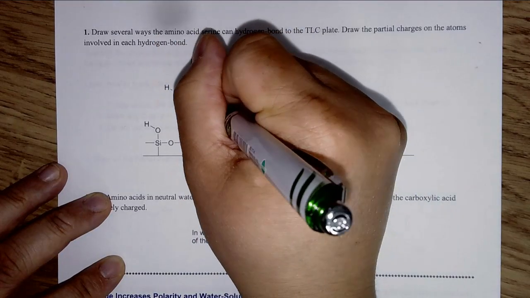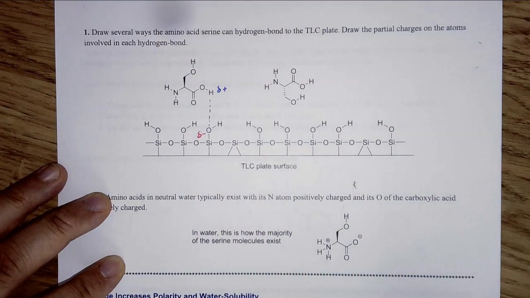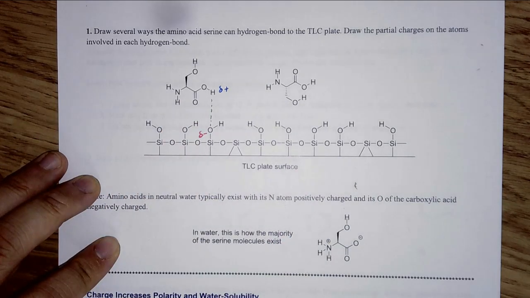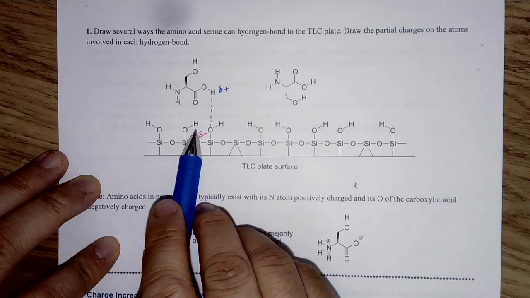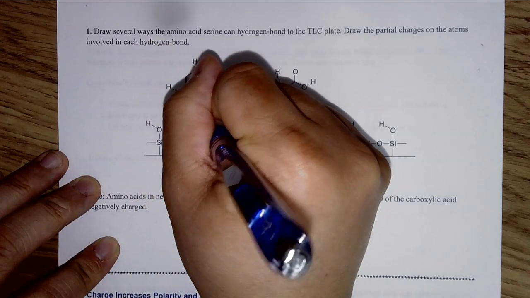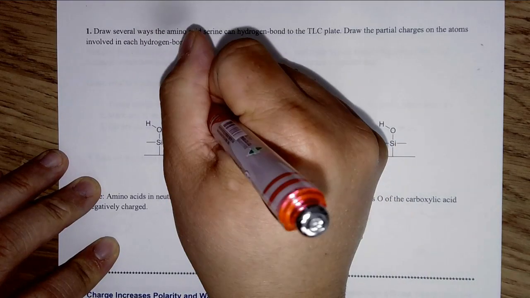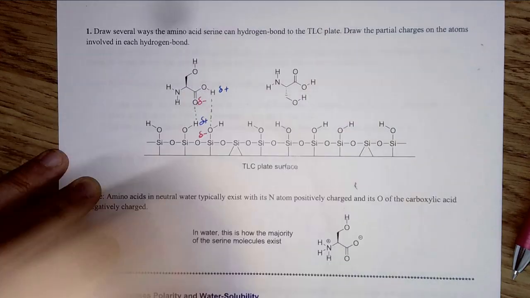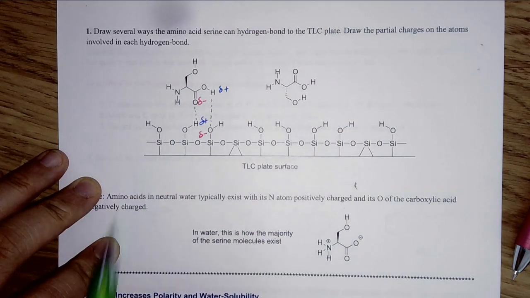So here's one possible hydrogen bond. Understood? Here we have an electronegative atom, and here we have a hydrogen connected to O. So here's your donor, here's your partial positive, and here's your partial negative. And so I'm only labeling the partial charges on the atoms that are participating in the hydrogen bond.